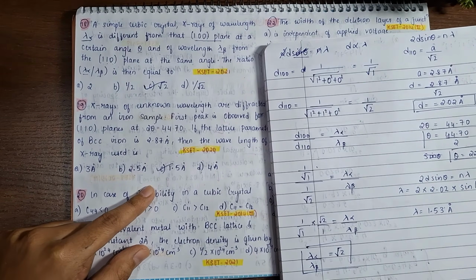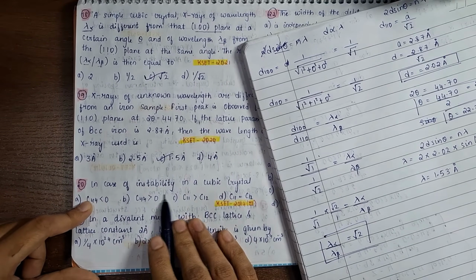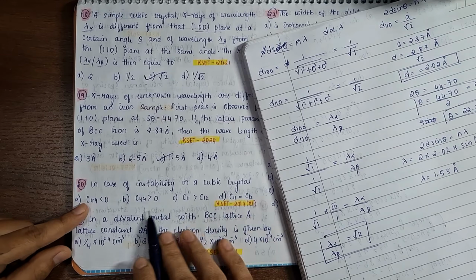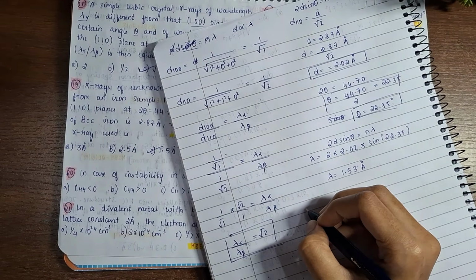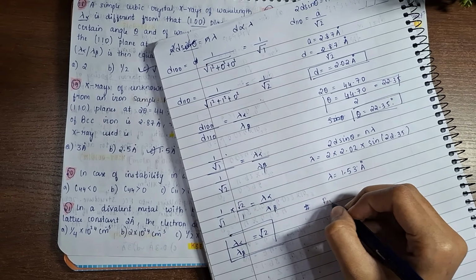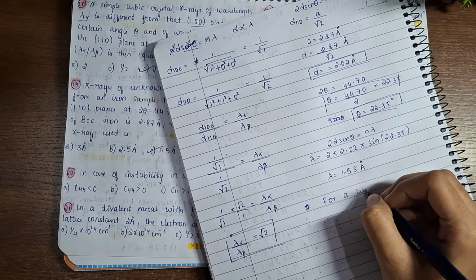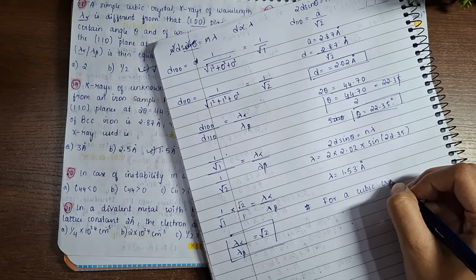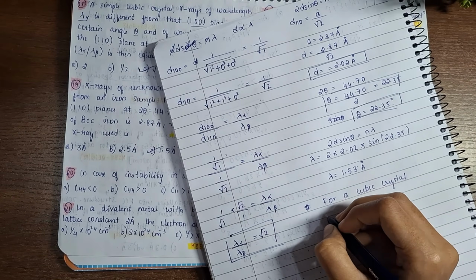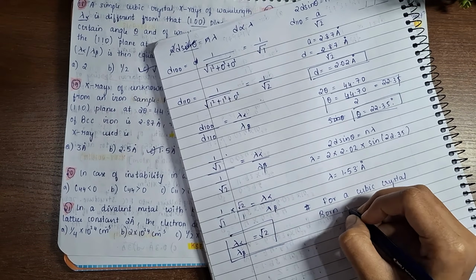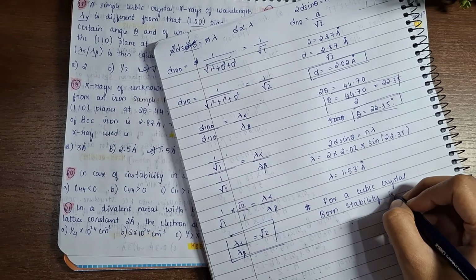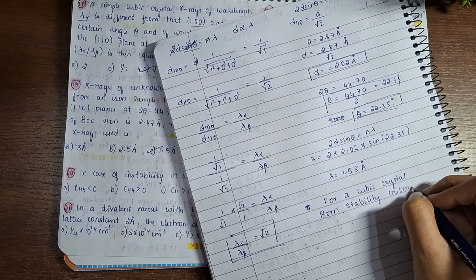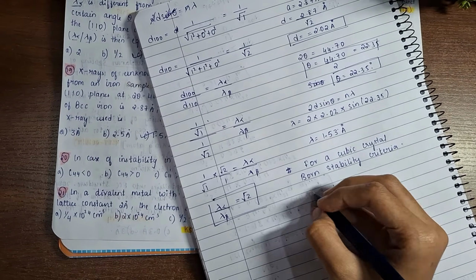Option C. Next, in case of instability in a cubic crystal, this is important. For a cubic crystal, there are criteria for the bond stability.